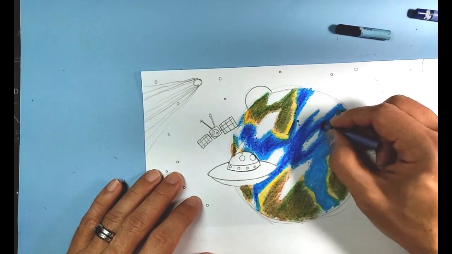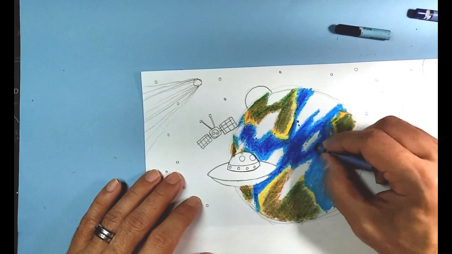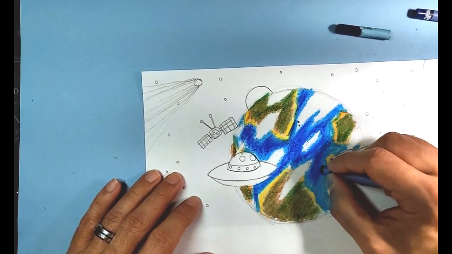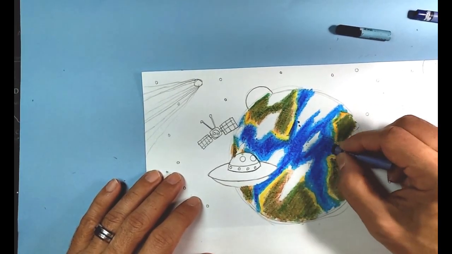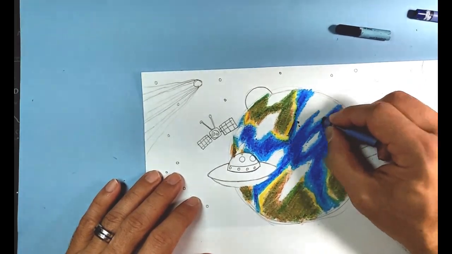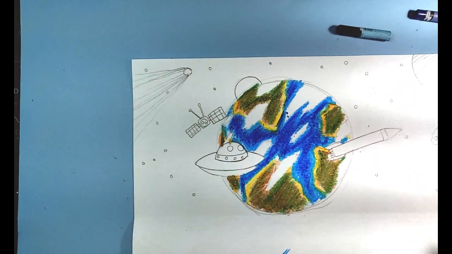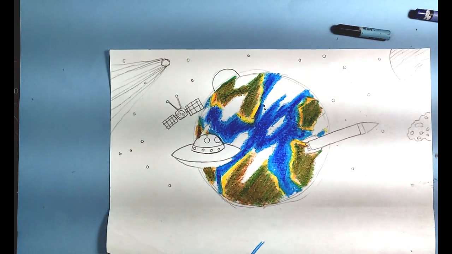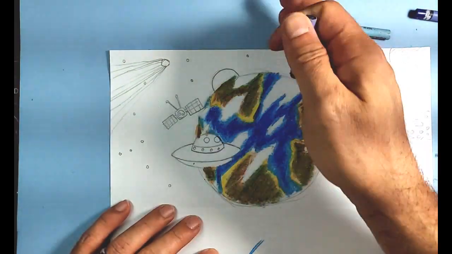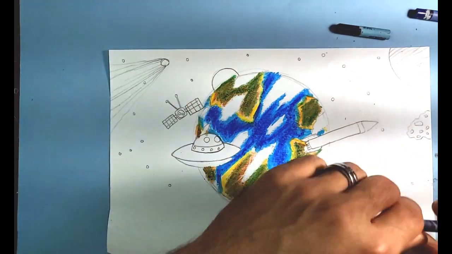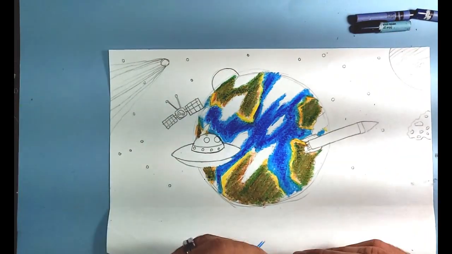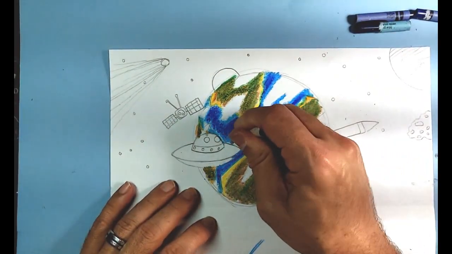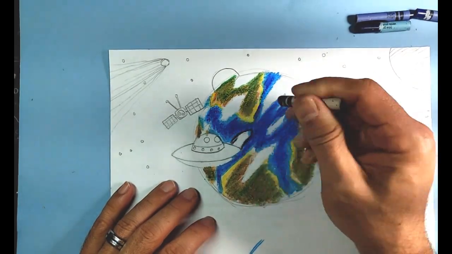Yes, that is unbelievable that there is such depth in the ocean. So you're seeing how I'm mixing my colors just for the earth. The earth is very important, of course. We're going to put a lot of nice colors on our fantastic planet. And to finish it off, to make it look awesome, you know what I'm going to do? I'm going to take my black and I'm going to trace.